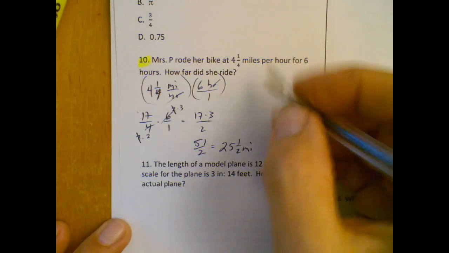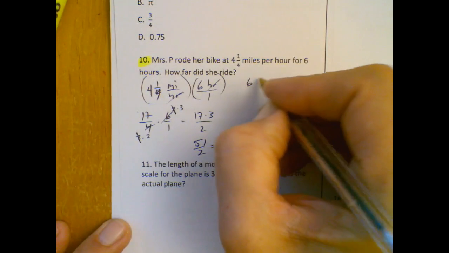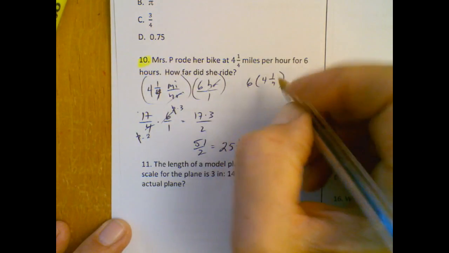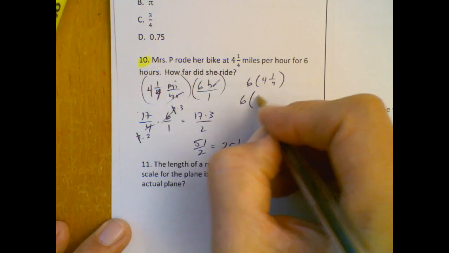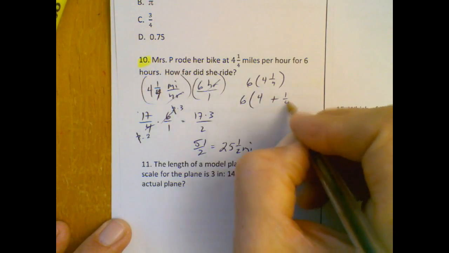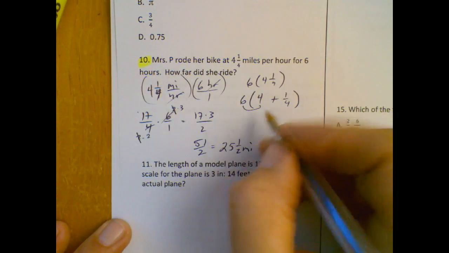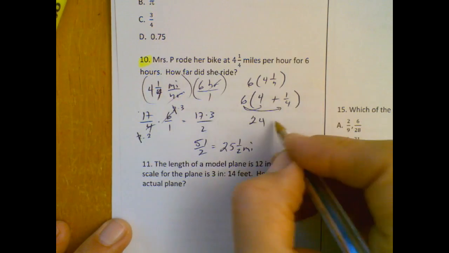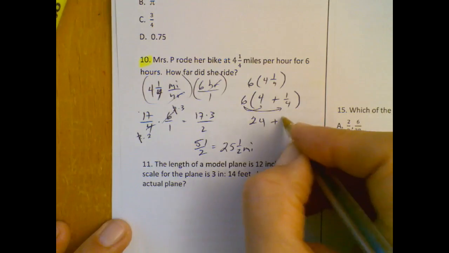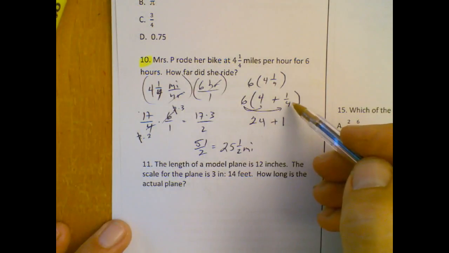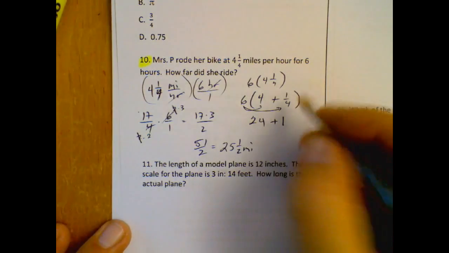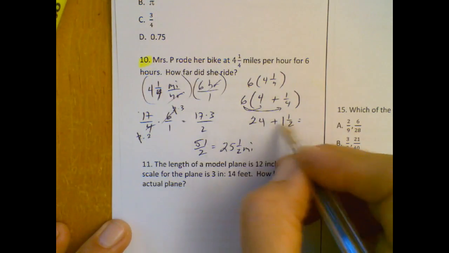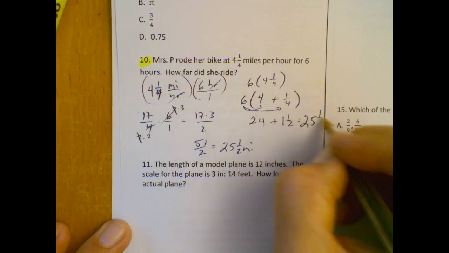We could also do it this way. We have 6 times 4 1/4, which is the same as 6 times 4, and I'm just going to separate these two. 6 times 4 is 24. And 6 quarters, 6 times 1/4, is 1 1/2, right? Because a quarter is like 25 cents. If I have 6 quarters, that's $1.50. But I get the same answer. 24 plus 1 1/2, 25 1/2 miles.